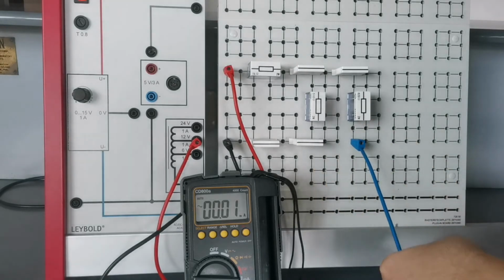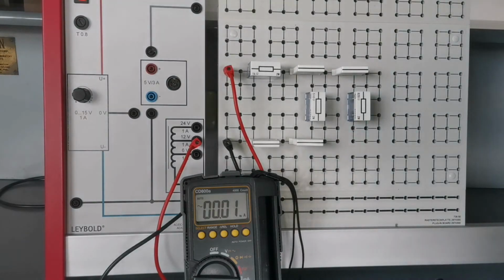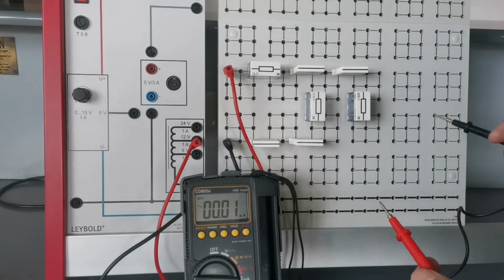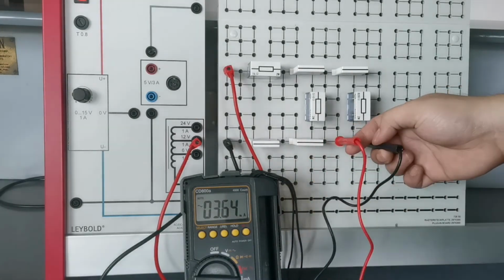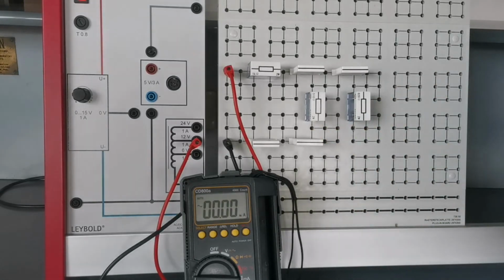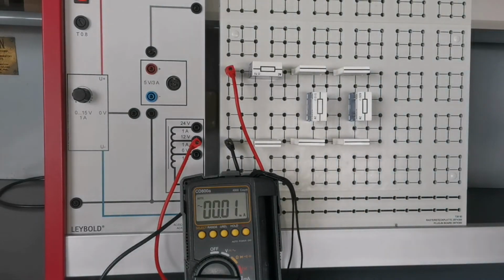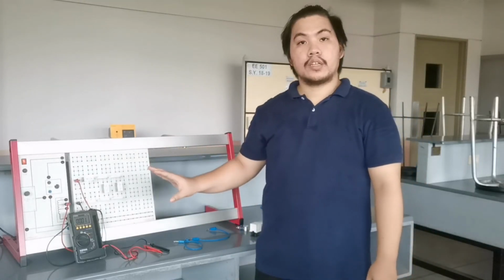Next naman po is yung dito sa ating 820 ohm. So, tanggalin ko na lang to. Tapos, yan, pansin yung open na siya, di ba? Pwede natin measure yung current niya. So, ayan. So, the current flowing in our 820 ohm resistor is 3.64 milliamps. So, lahat ng parameters ay nakuha na natin. No? So, ayan, measure natin lahat ng component ng ating circuit.